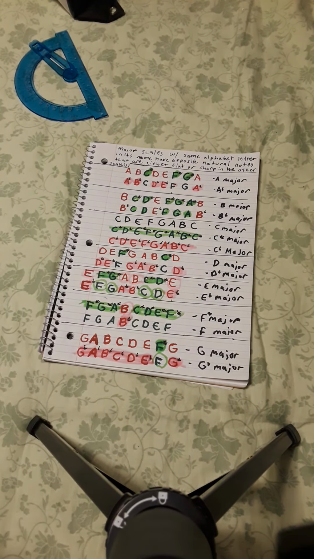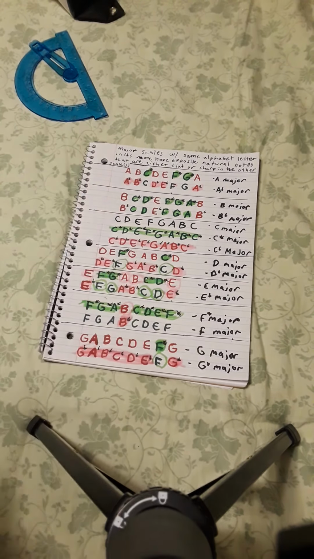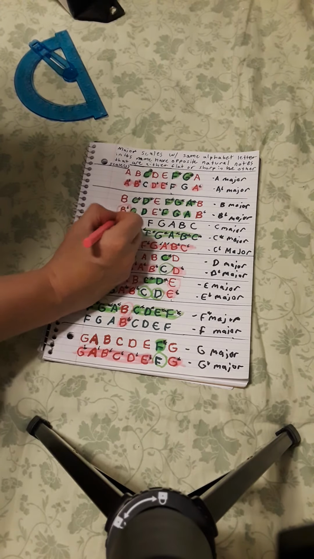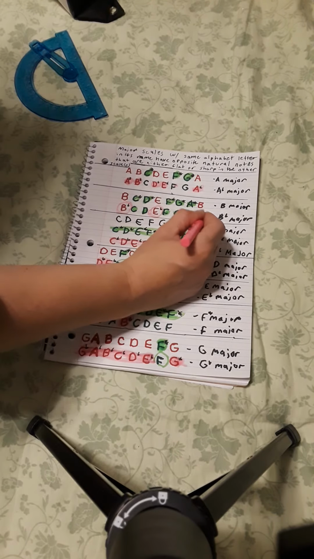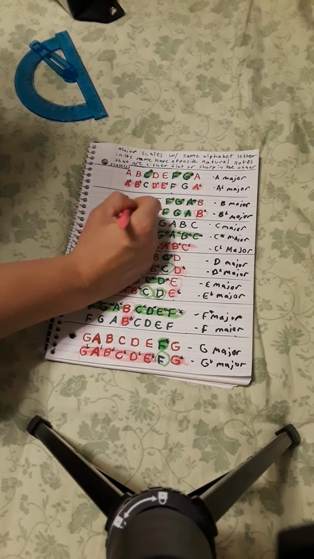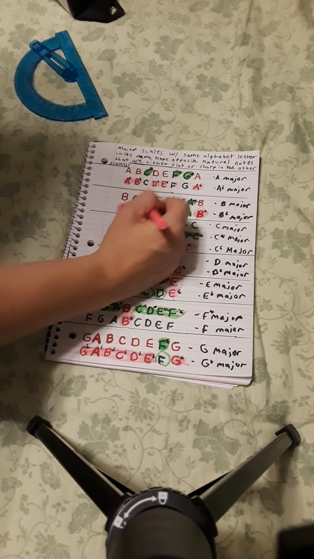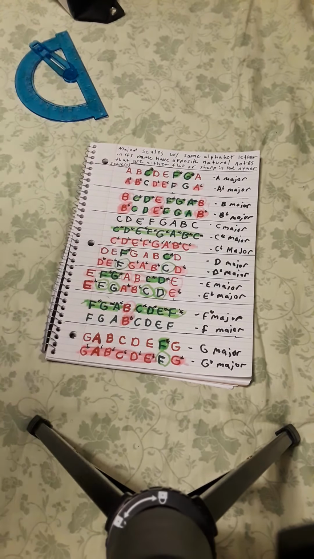And the two sharps right here are the only natural notes in the D flat major, as you can see there. Of course, C, that's obvious to see. And then the two flat notes in B flat major are the only natural notes here. So notice how those kind of match, right?